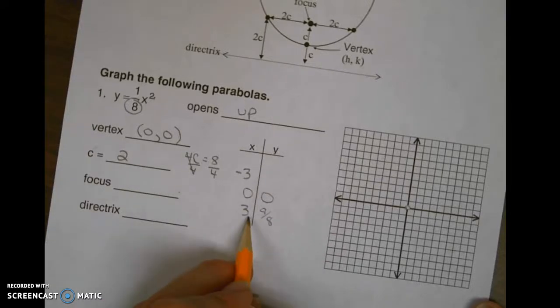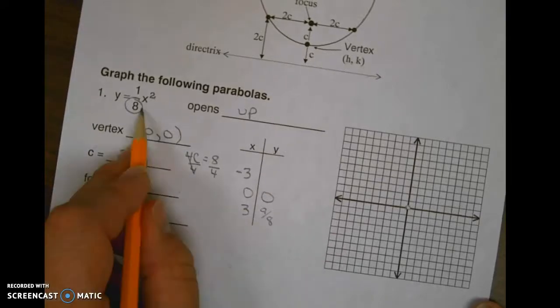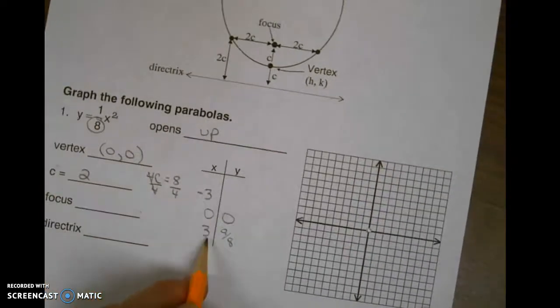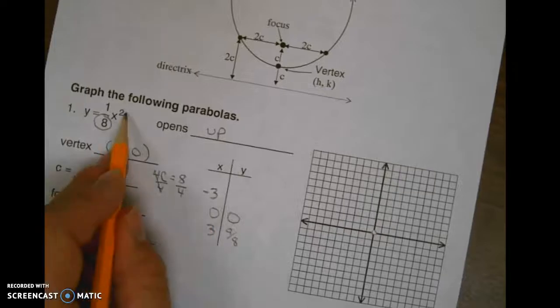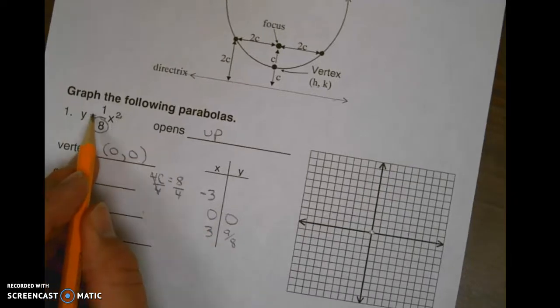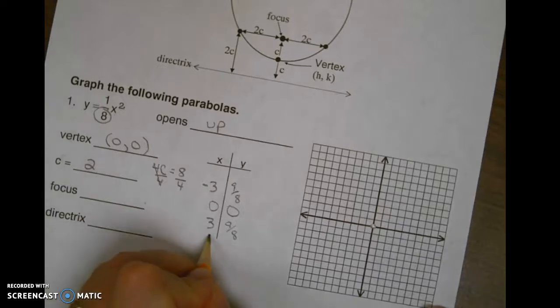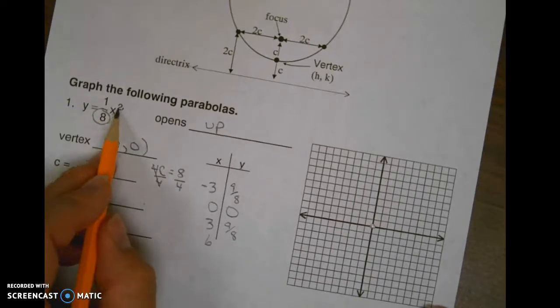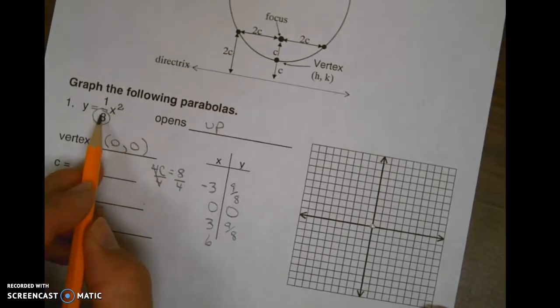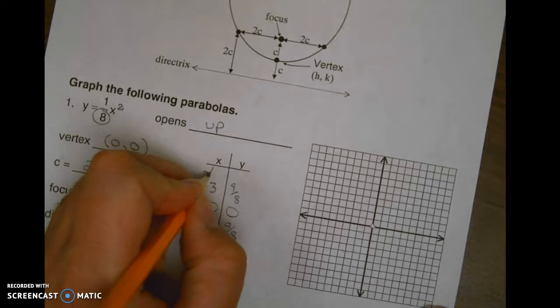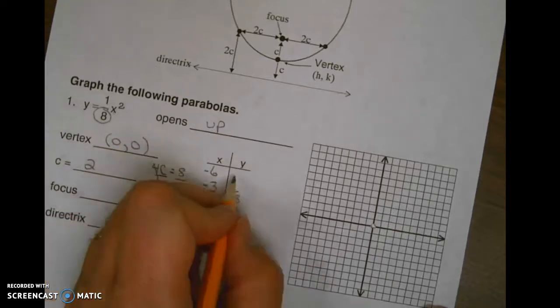I could have chosen 1, but then I would have had 1/8. That's a really small number, so I want it to go a little bit larger. Negative 3 squared is 9, and 9 times 1/8 is 9/8. Let's go to 6. 6 squared is 36. 36 times 1/8 is 36/8. On the other side, it would be 36/8 as well.